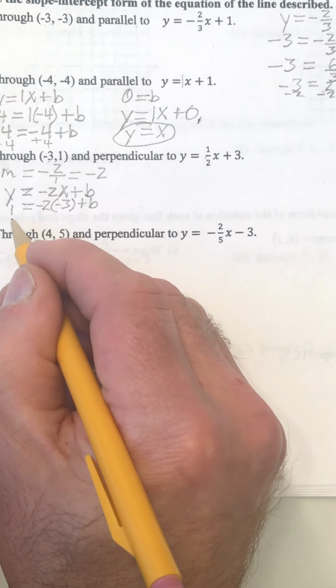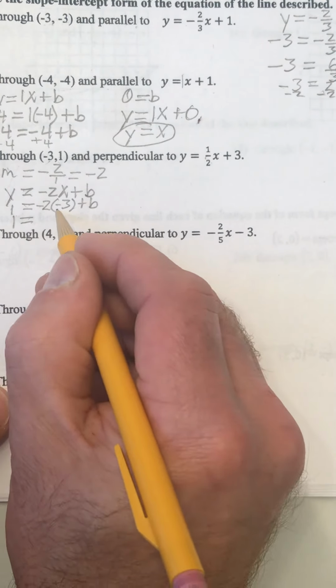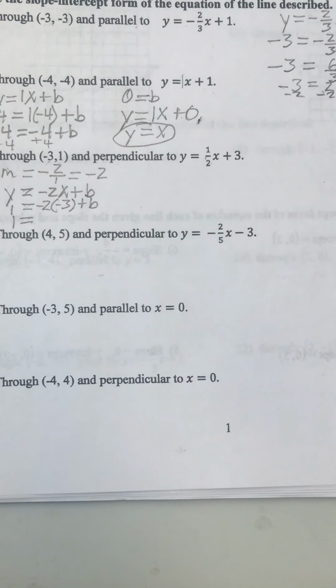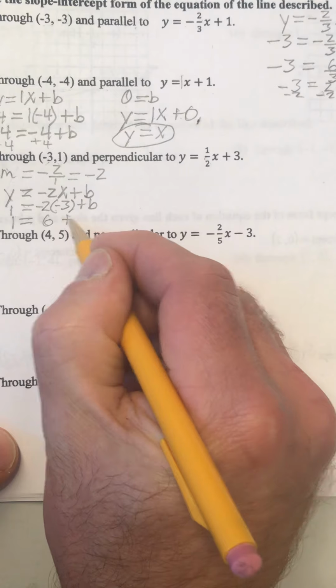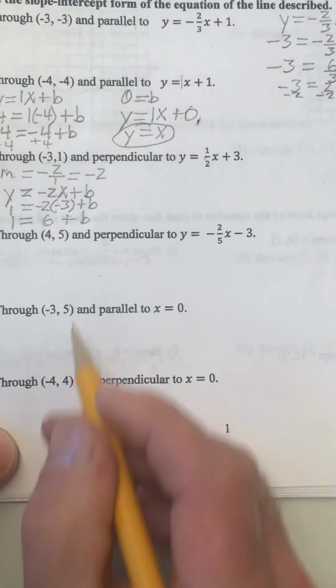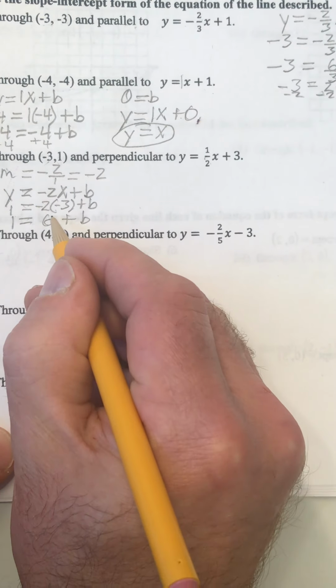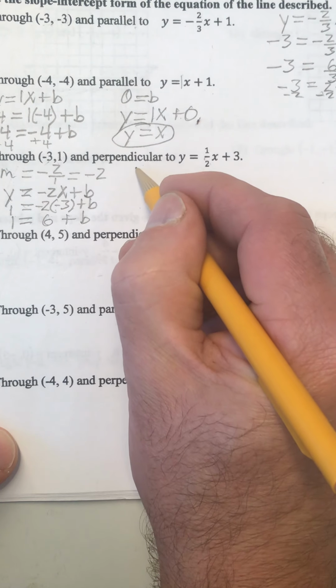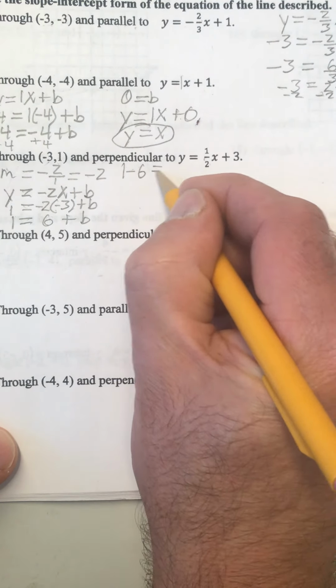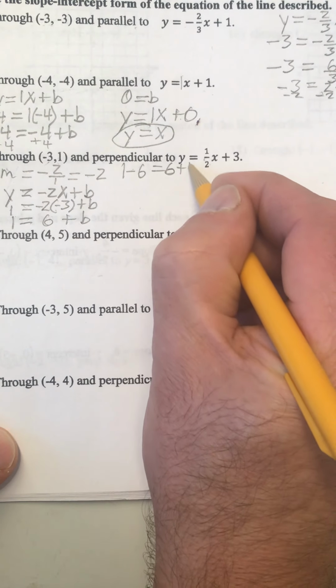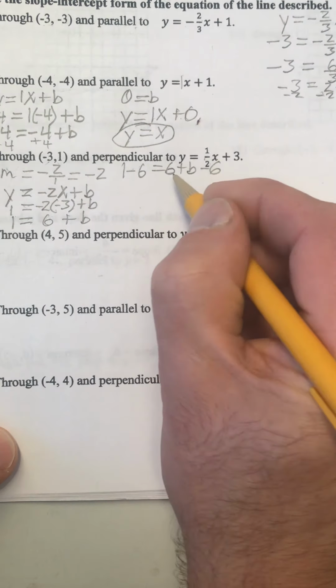Now, what's negative 2 times negative 3? Devin, what do you think? Plus b. Now we want to subtract 6 from either side. So 1 minus 6 equals 6 plus b minus 6.